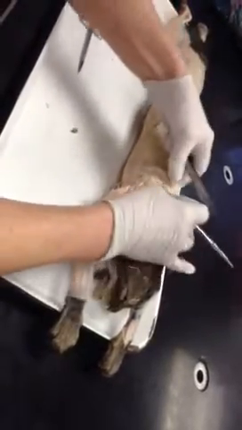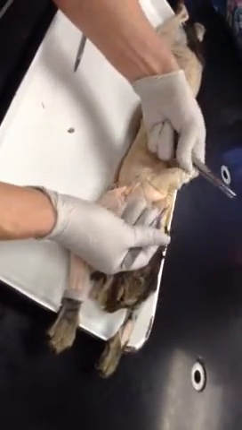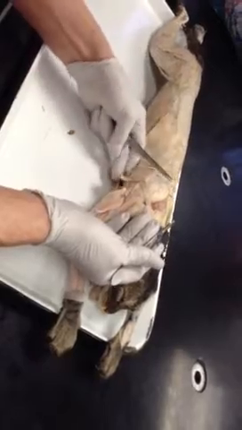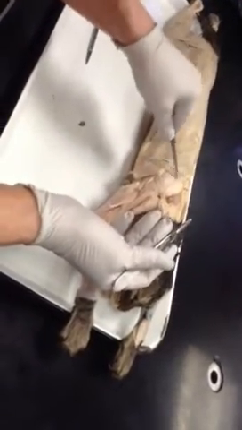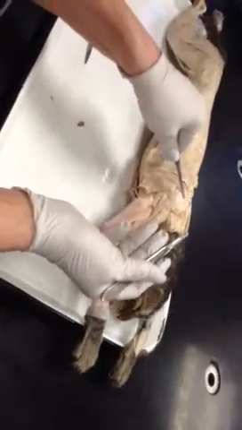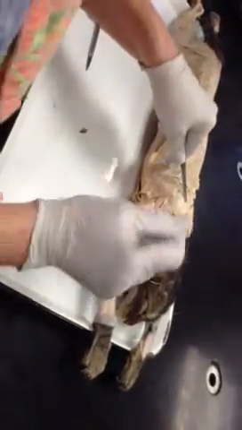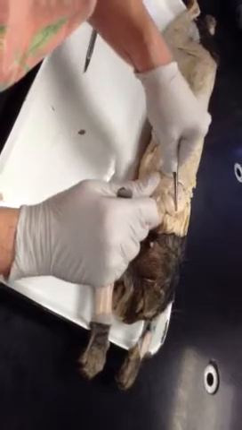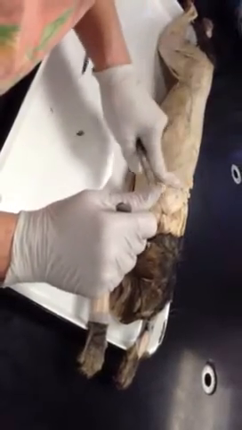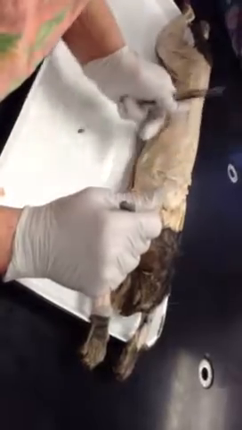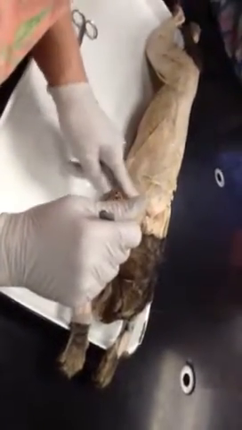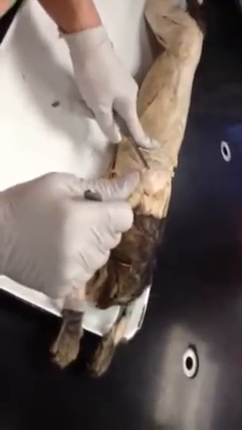Then we're going to take acromio trap and flap it back. We see a big, beautiful muscle. That is going to be the supraspinous or supraspinatus muscle. The spine on the cat is going to run superior to inferior. So it goes from top to bottom.